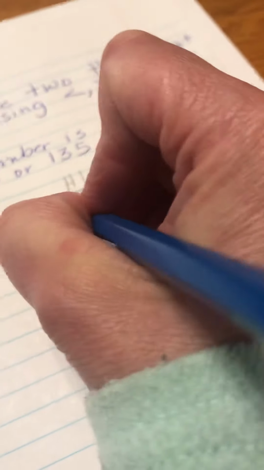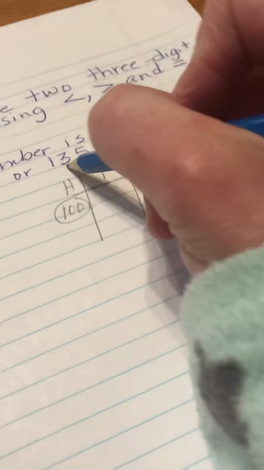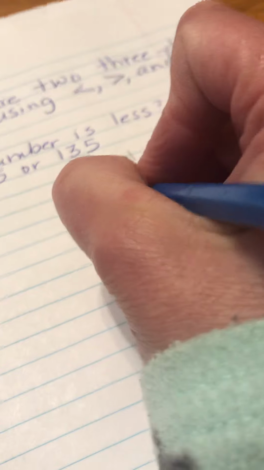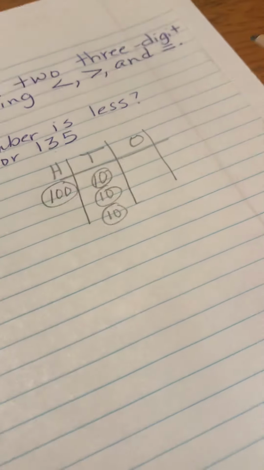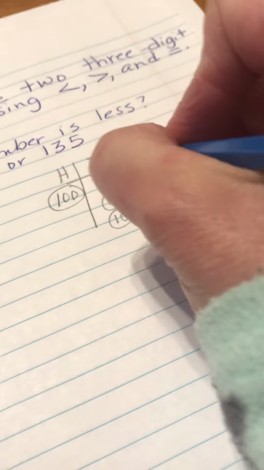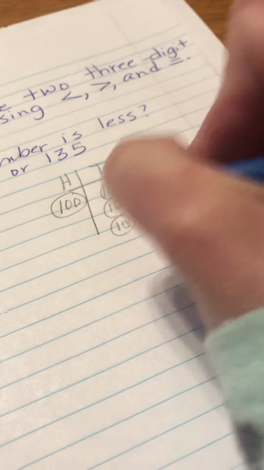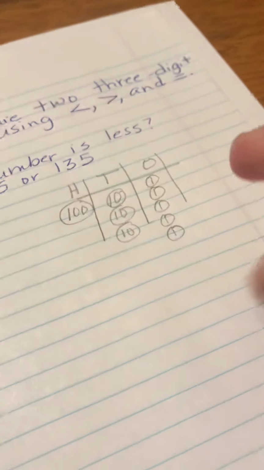Okay, so here we have 1 hundred, so we're going to draw 1 hundred. And then here we have 3 tens. So we're going to draw in the tens place 3 tens: 1, 2, 3. And then here in the ones place we have 5 ones: 1, 2, 3, 4, 5.